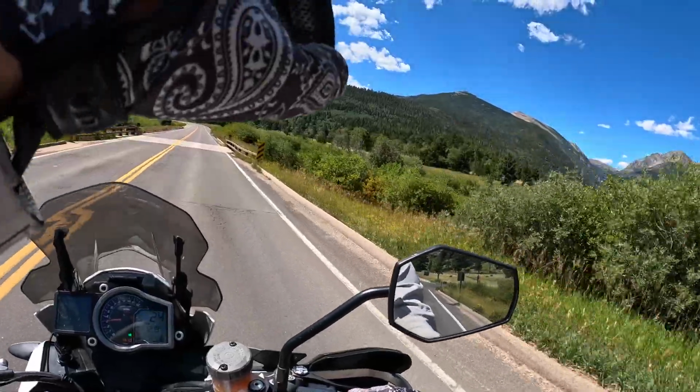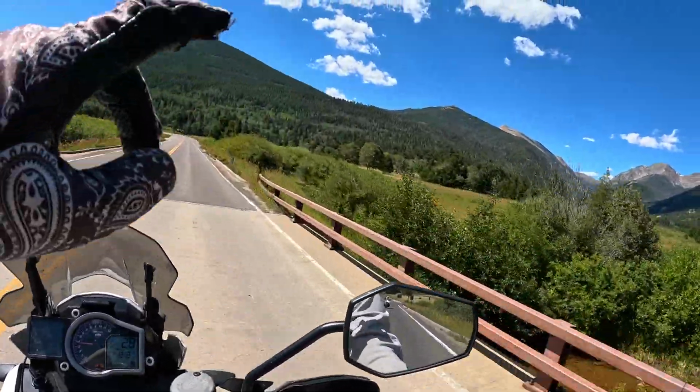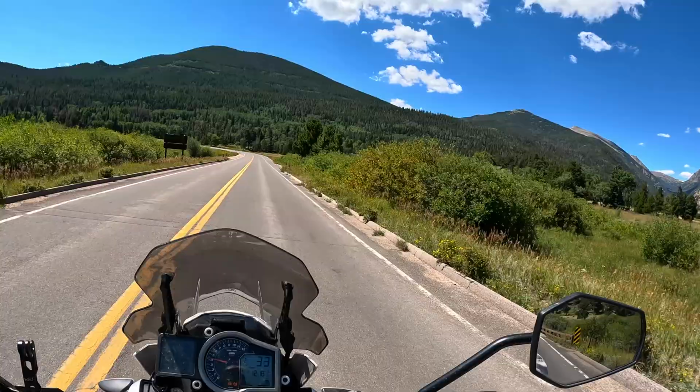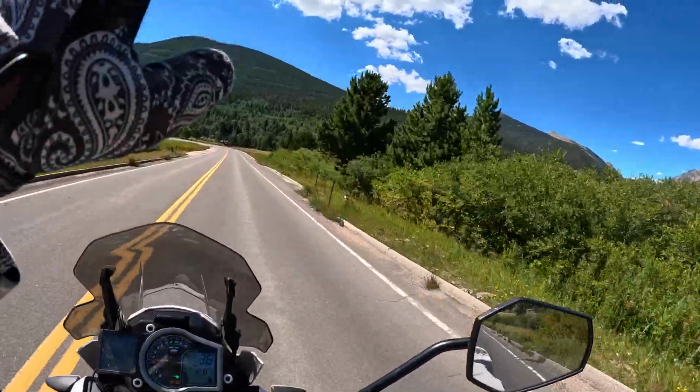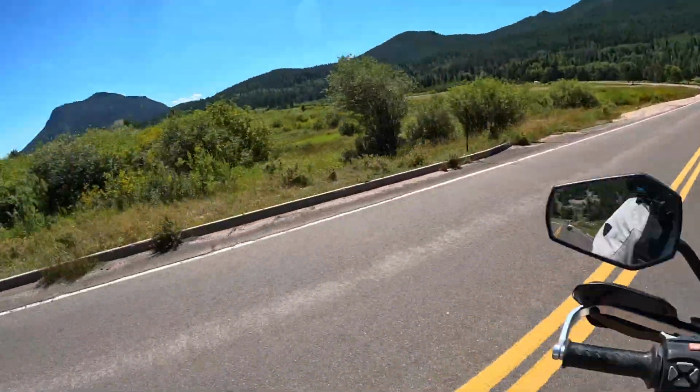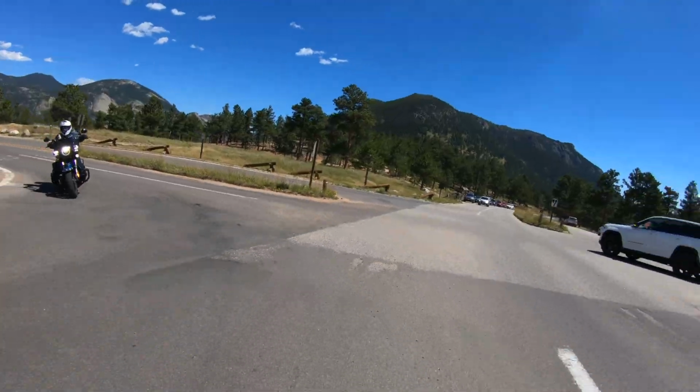And we're headed to the top of that mountain. You can barely make out Rainbow Curve. And once we get to the top, we'll get a beautiful view of this whole meadow area down below.